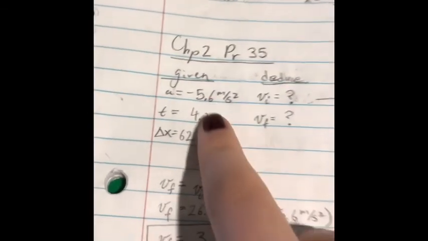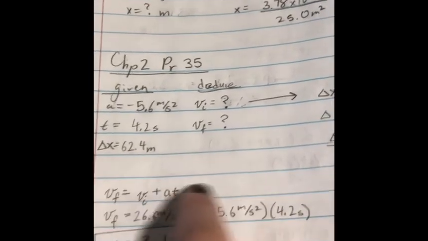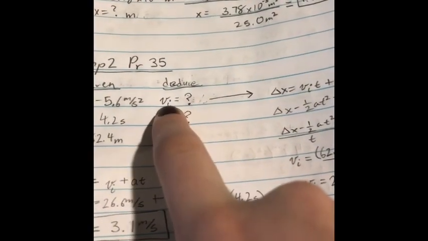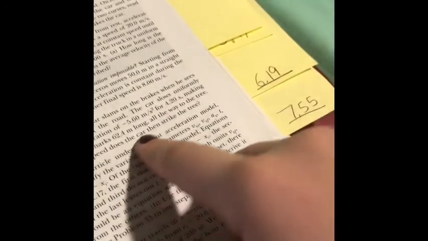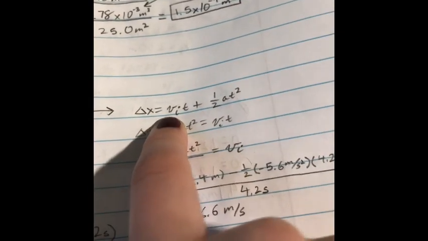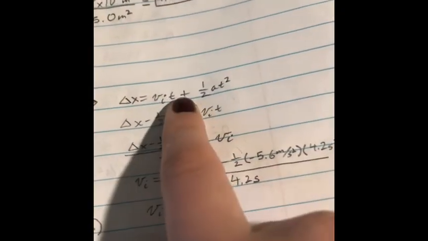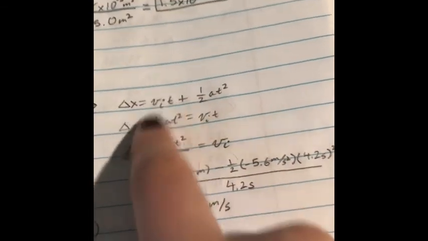So we're given the acceleration, we're given the time, and we're given the distance of the skid marks. So first we're going to have to find the initial velocity to be able to find the final velocity, which is the speed that the car strikes the tree. So we set up an equation that puts the distance, and we find the initial velocity times time plus 1/2 the acceleration times time squared, so that way we can find this initial velocity.